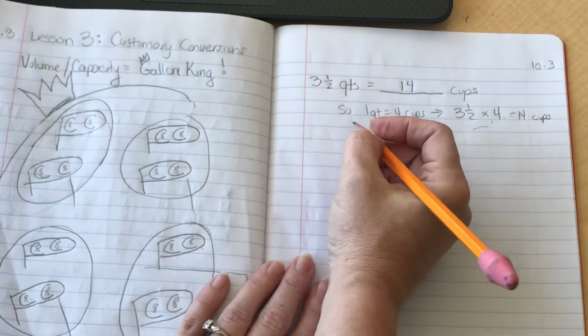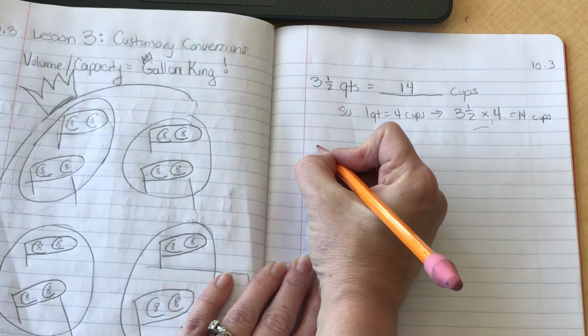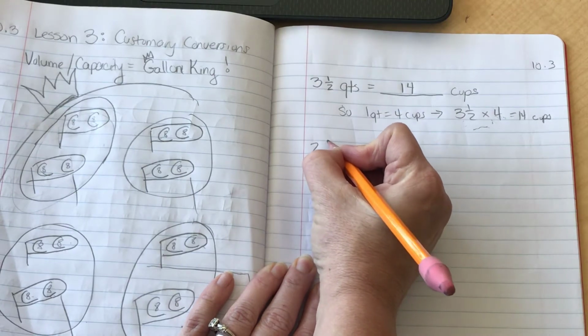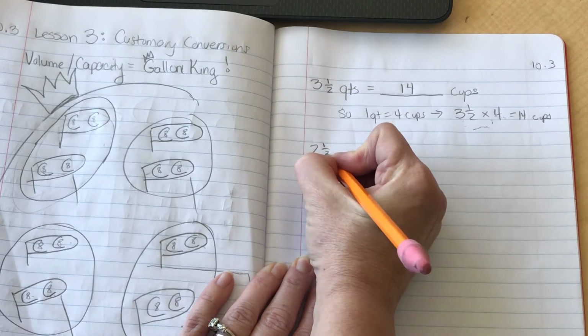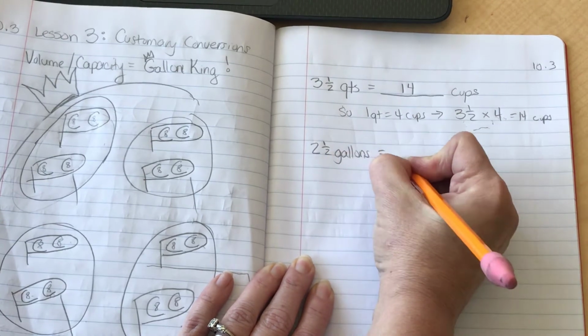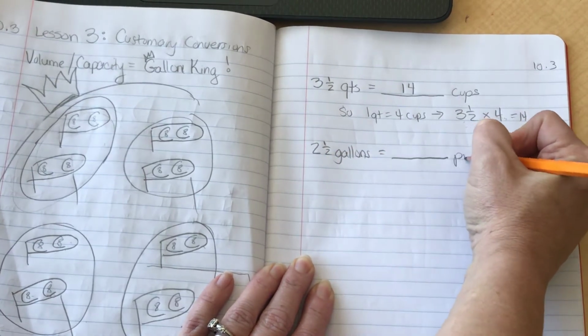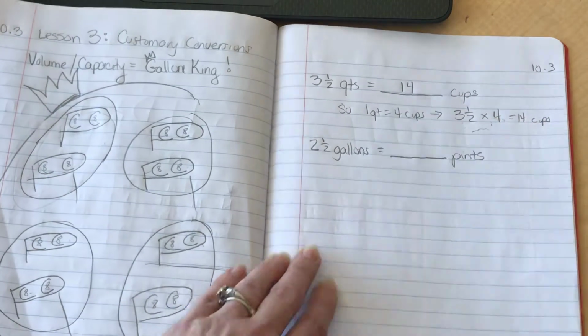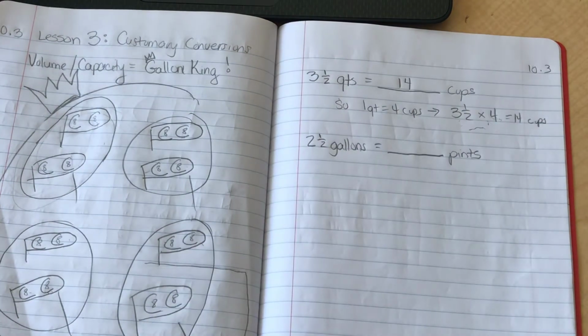All right, let's try, what about if we did 2 1/2 gallons equals how many pints? 2 1/2 gallons equals how many pints? Well, how many G's would I need to count then?